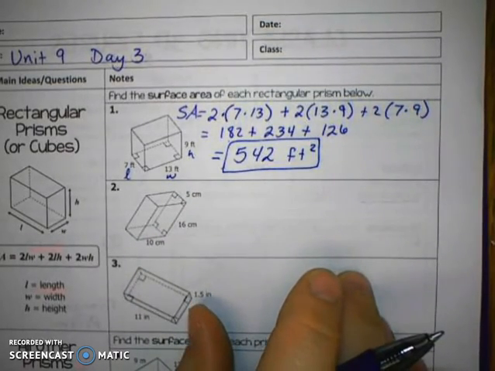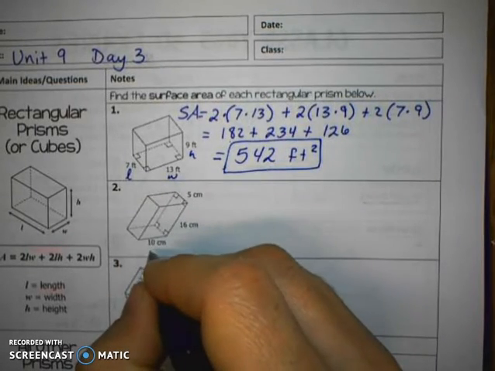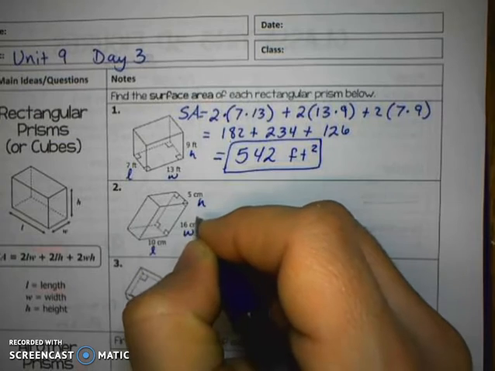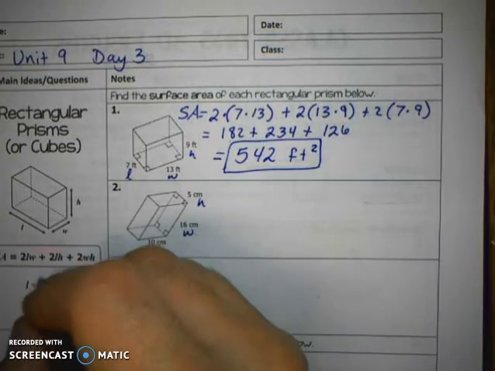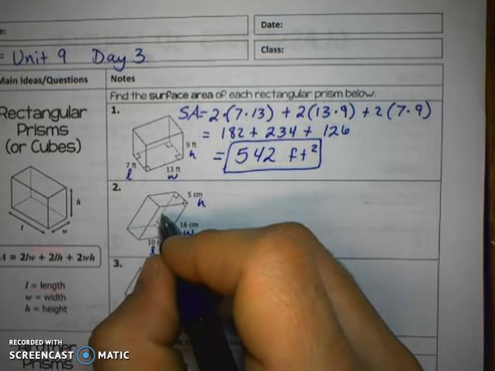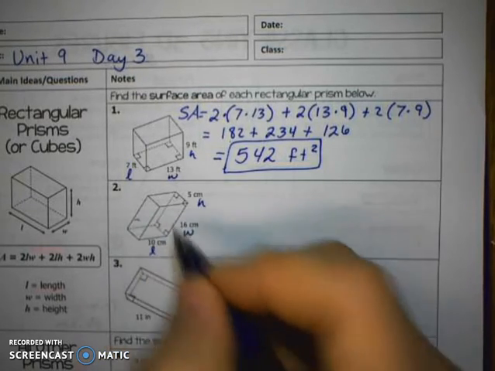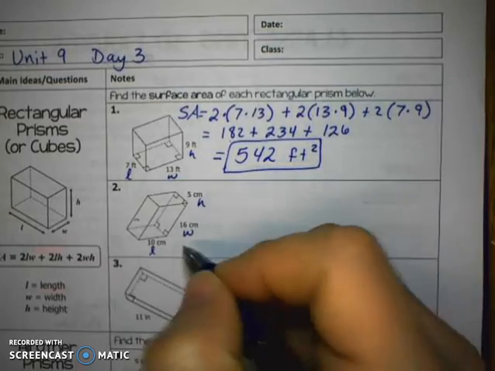Okay? And so that's what we would do. On number 2, we could call 10 the length, 16 the width, and 5 the height. And it doesn't have to be in that order. We could arrange that a lot of different ways, but that's what we would plug into for those numbers. So we're going to do the bottom and top rectangles areas, the front and back rectangles areas, and then the right and left rectangles areas, and add them all up.